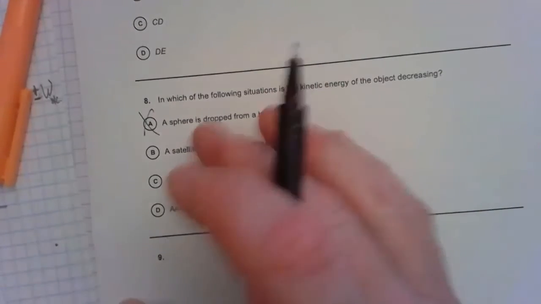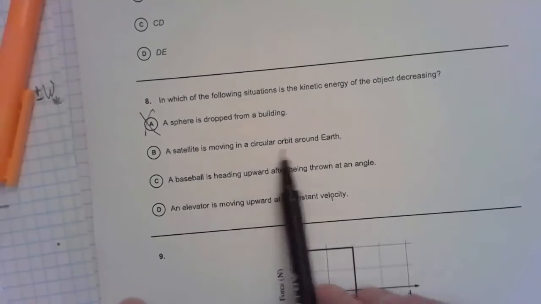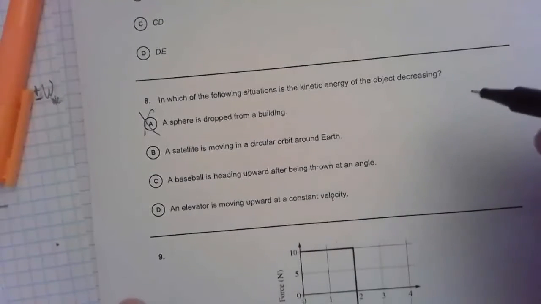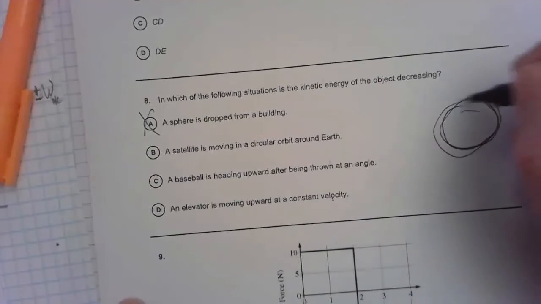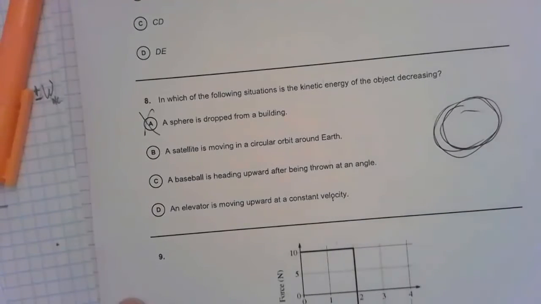Kinetic energy is increasing. The satellite is moving in a circular orbit around Earth. No, not. We're assuming uniform circular orbit would be uniform circular motion.